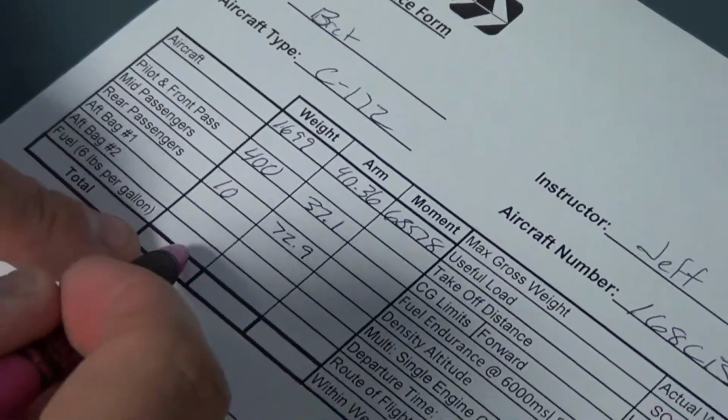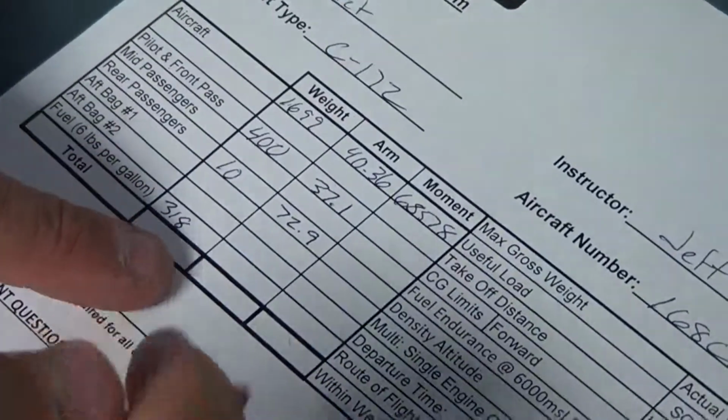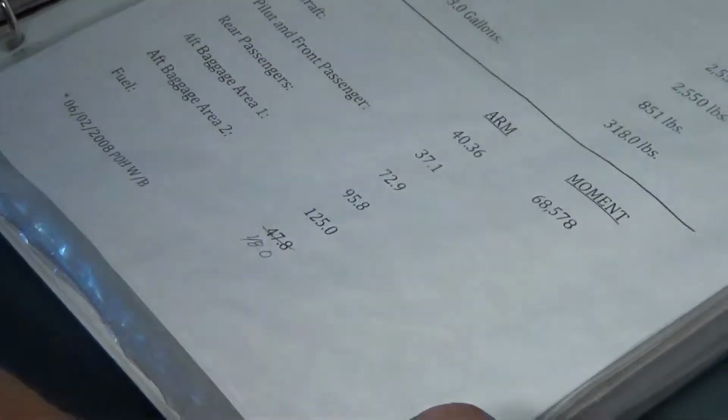Alright, fuel, if we have full fuel, we're at 318 pounds. Where is it you're seeing that again? Right here. Oh, right there. Okay, so then the fuel, saying it's 48 here for the arm.